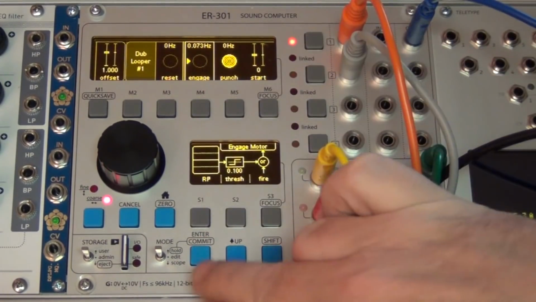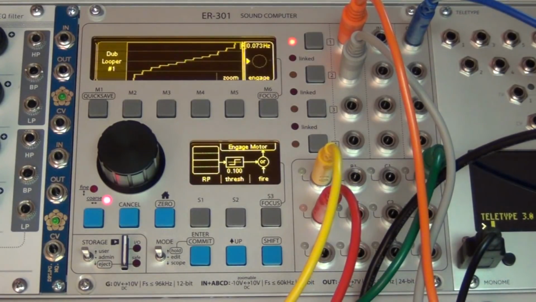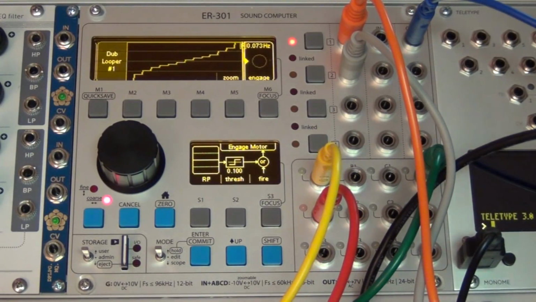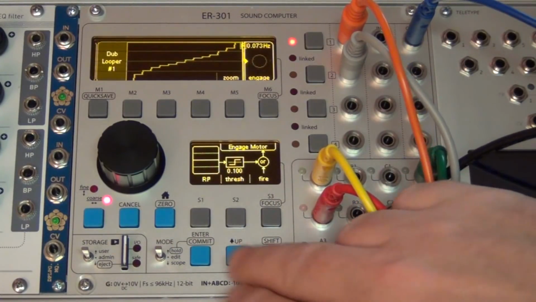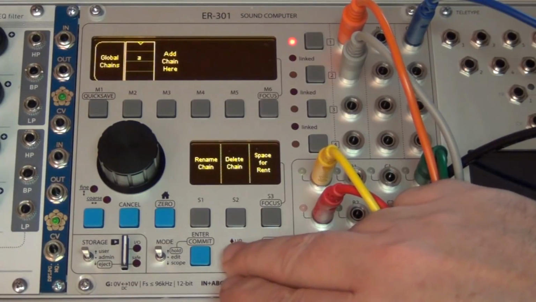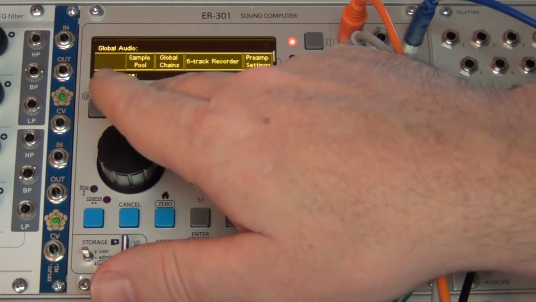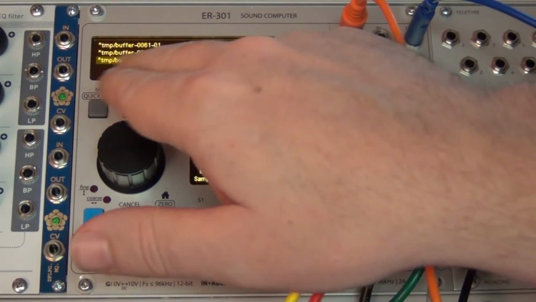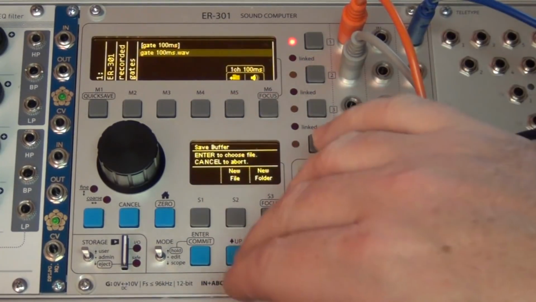Alrighty, so if we take a look at it now, we've got this stair-stepped waveform that contains all the values that we calculated out. Looking good. So I'm going to go ahead and come up out of here and back into my sample pool management. So we've got this buffer 4. I'm going to do a save as.